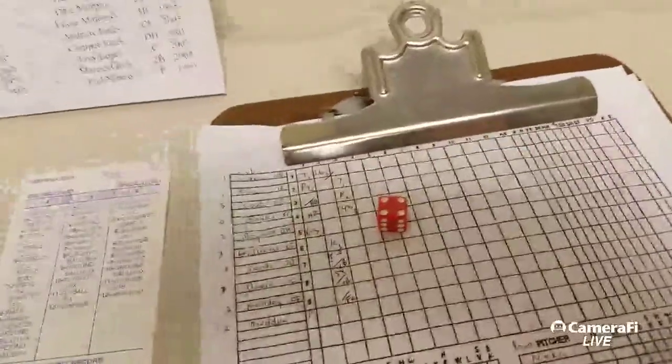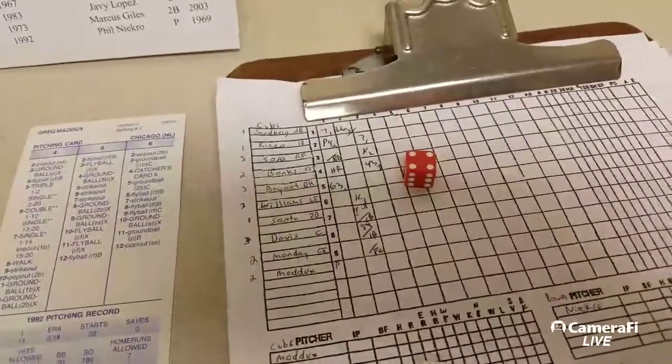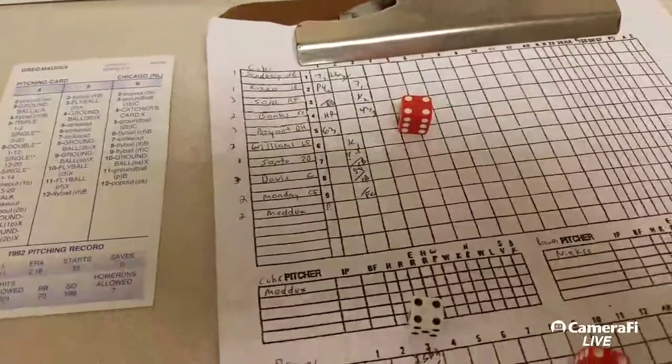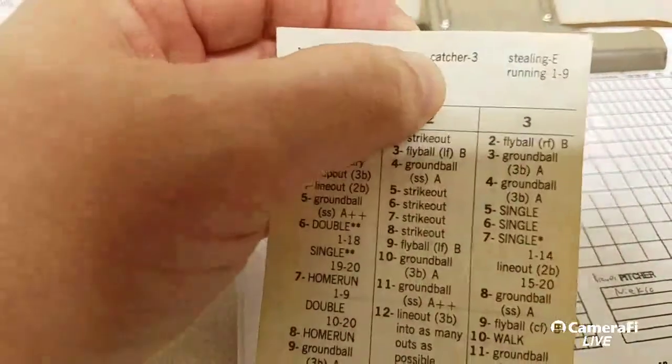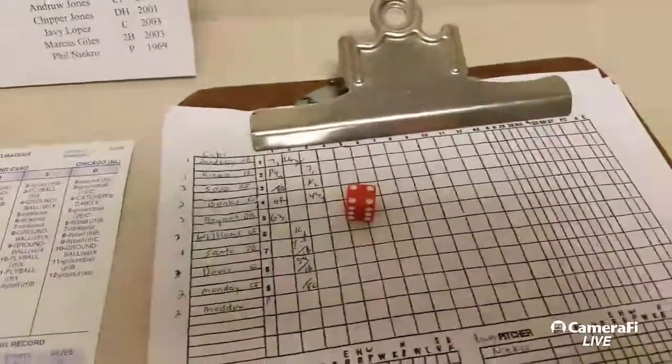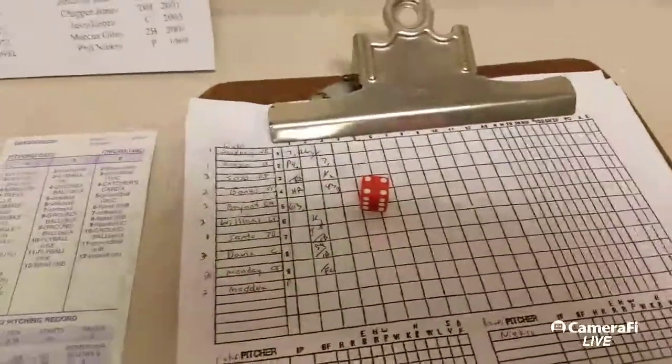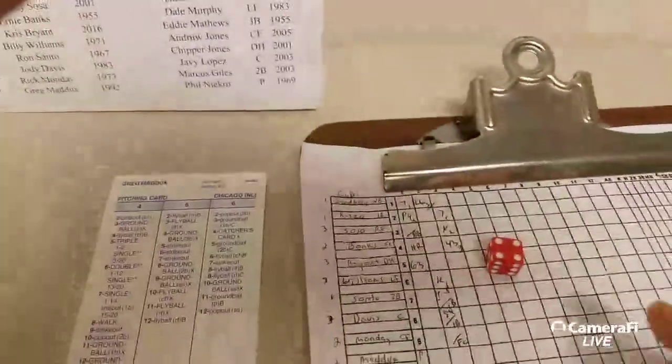So that brings up, let's see, did I misrepresent Jody Davis? Did I call him a 3 when he was really a 2? No, according to this, Jody Davis is a 3. So that's what I was going by, which means it's a -2 according to the rule book. All right, so let's see here.